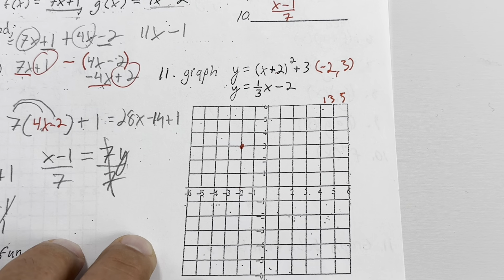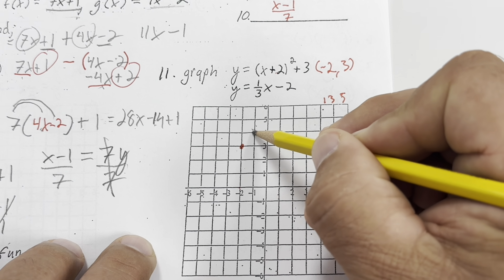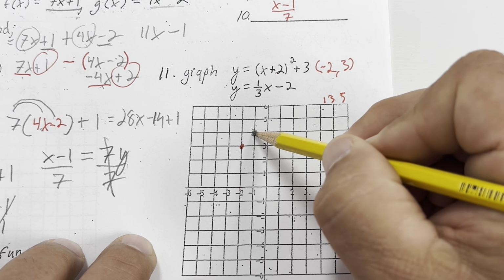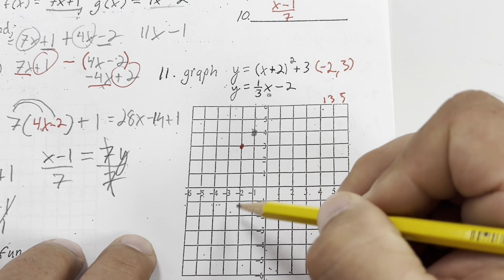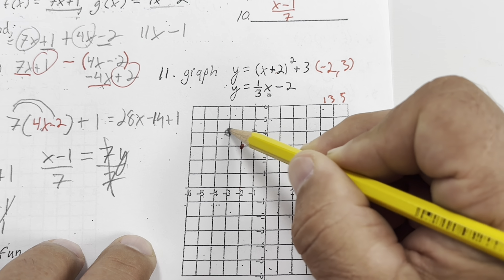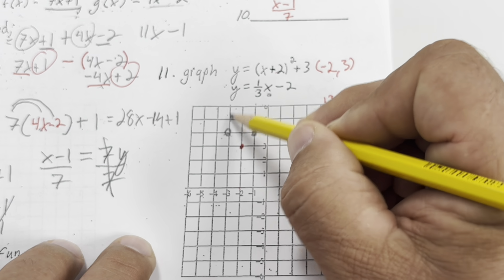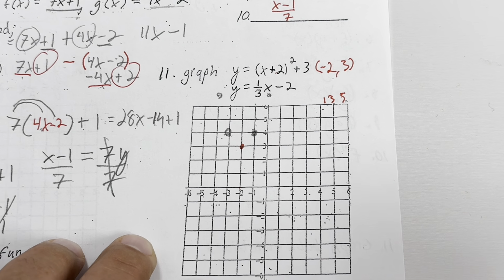From that point, I go up 1 over 1. Then I go up 1, 2, 3 over 1. Go back to the vertex, up 1, left 1. That's what the 1, 3, 5 does. Up 3, left 1. And then we'll connect our dots.